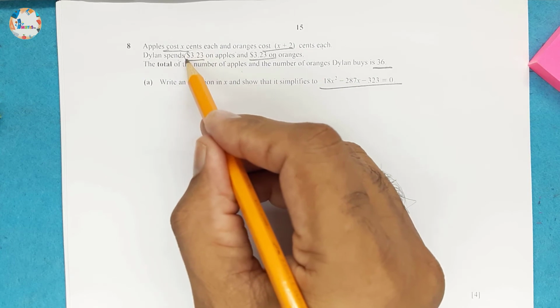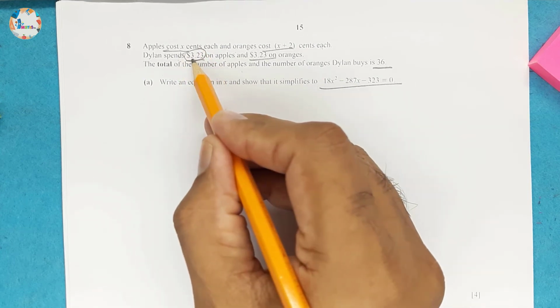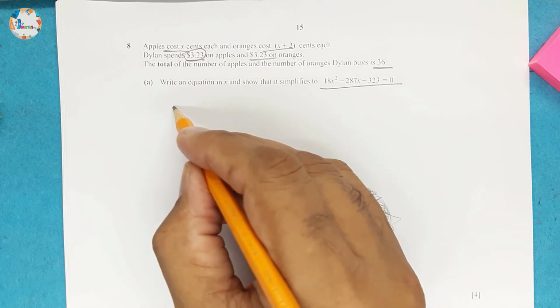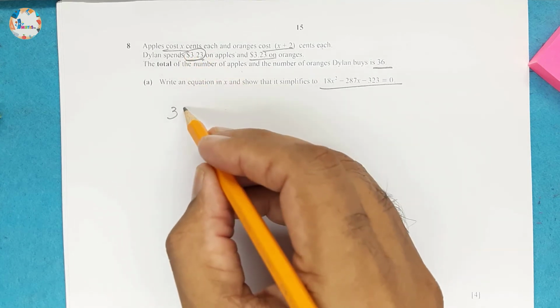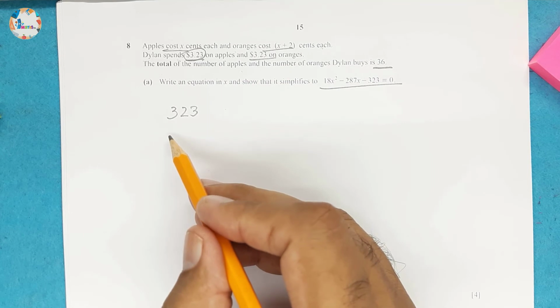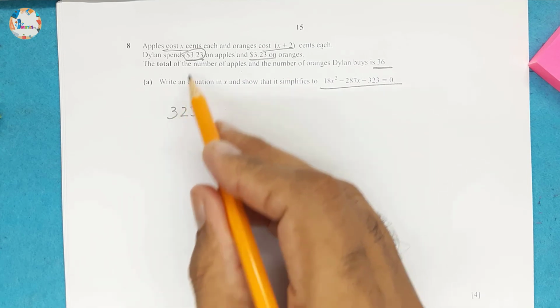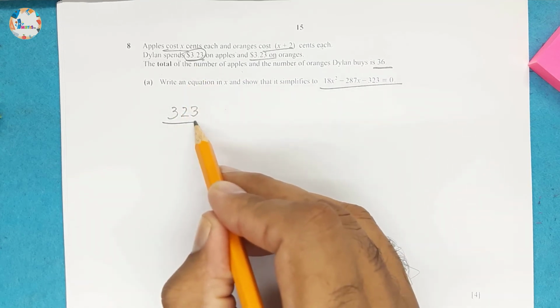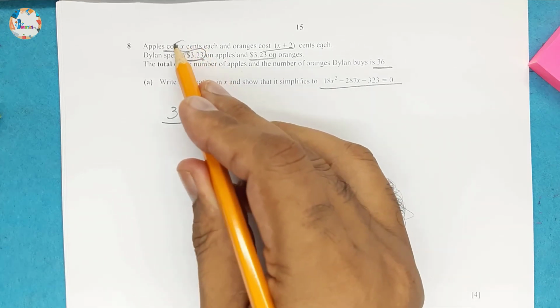So this is basically $3.23, which we can write in cents as 323 cents, divided by the cost of apples.